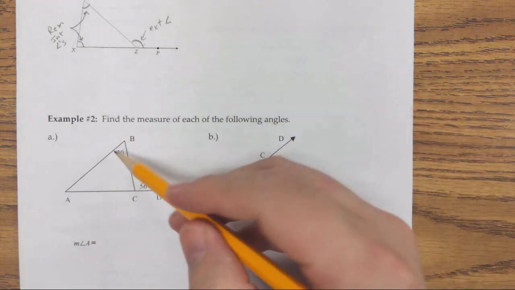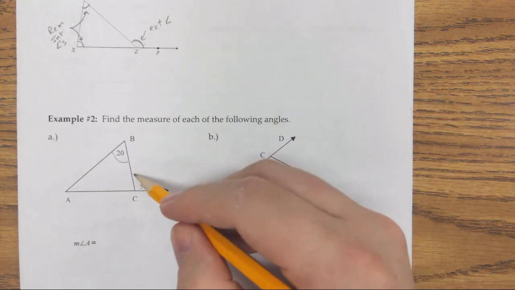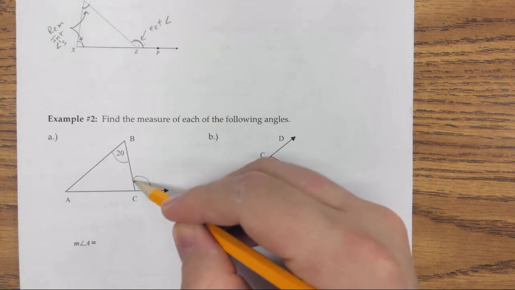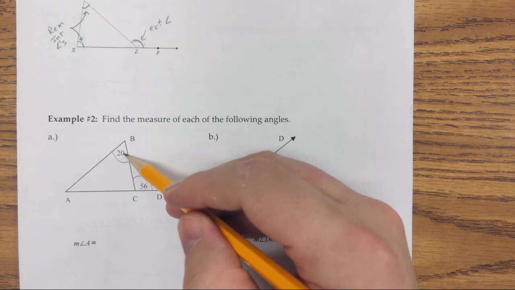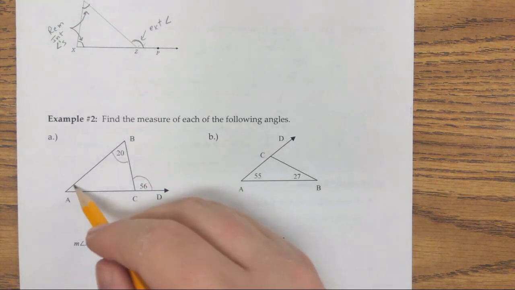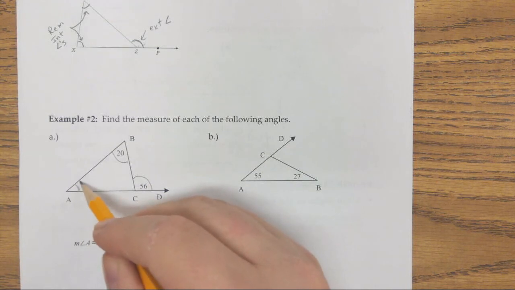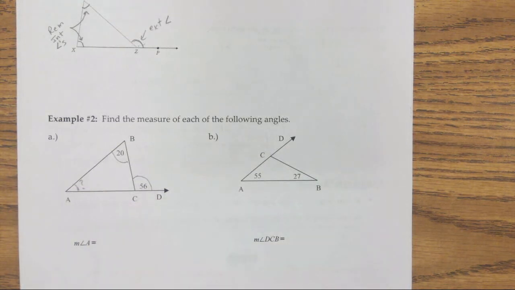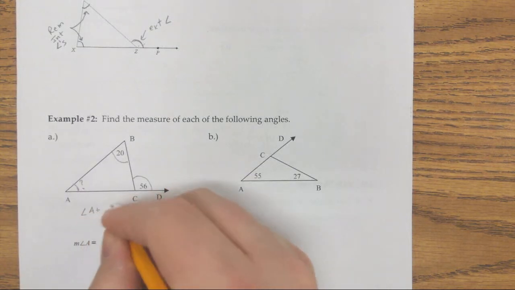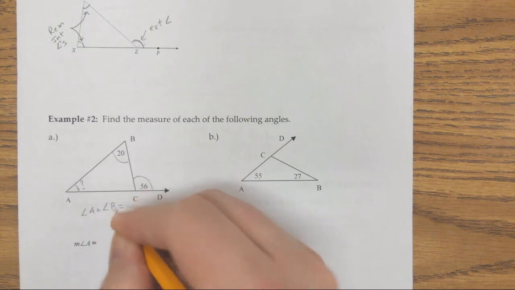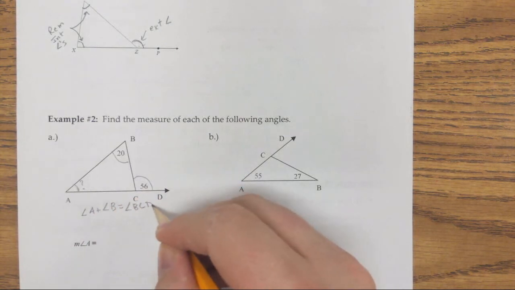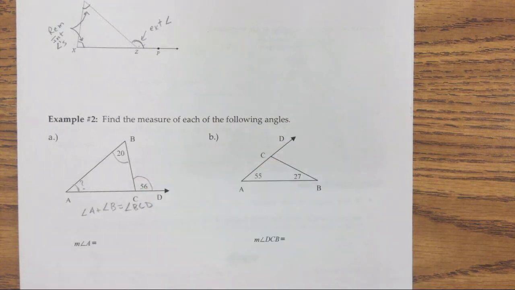So, they give me angle B, and they give me this exterior angle C right here. I know that B is 20, and I know that C is 56, and they want me to find the measure of angle A. So what's that? Well, I know that angle A plus angle B equals angle BCD, or this exterior angle.